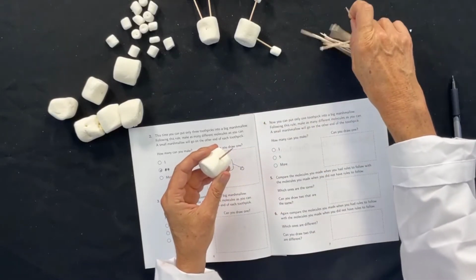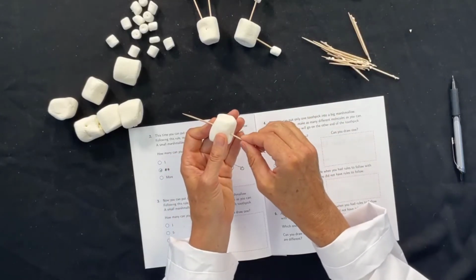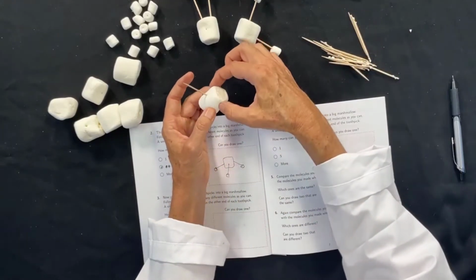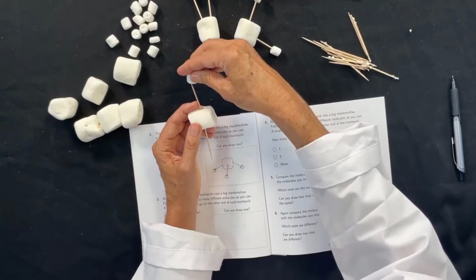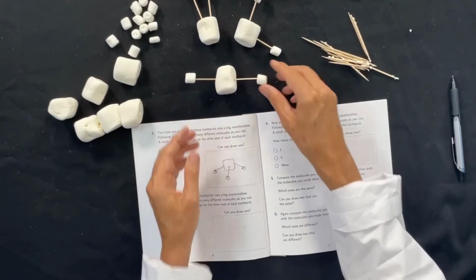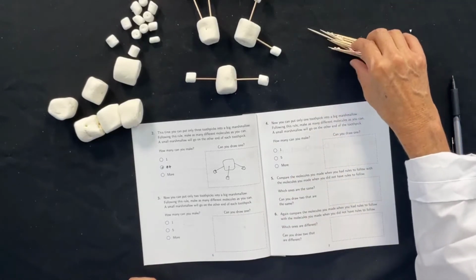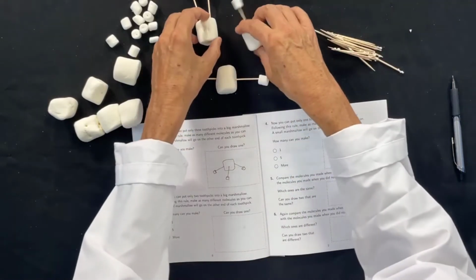I'm not seeing a whole lot of variety here. I guess I could do it this way on the side, because these sides are longer than those sides. That might be one unique way. But other than that, I'm not finding a lot. So you give it a try and see how many different structures you can make. Think about which ones would be unique.